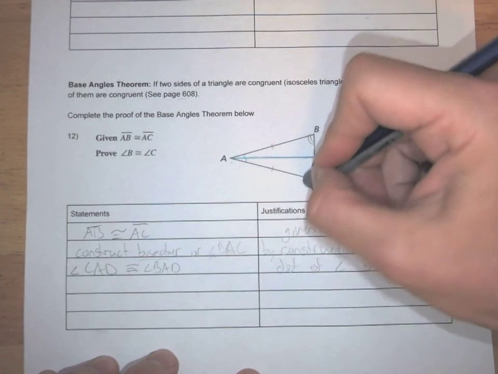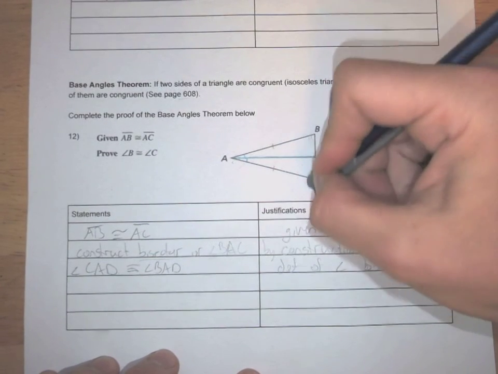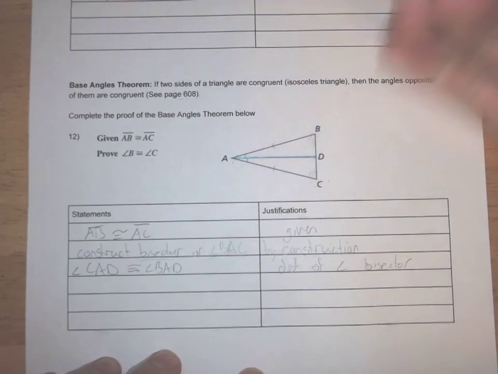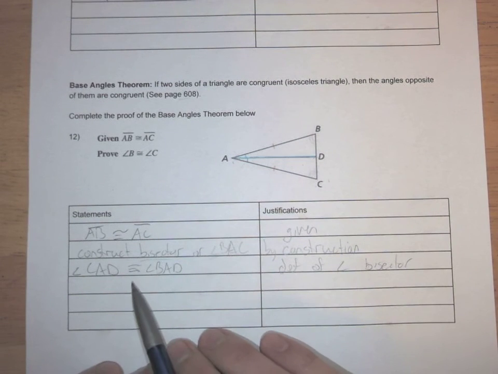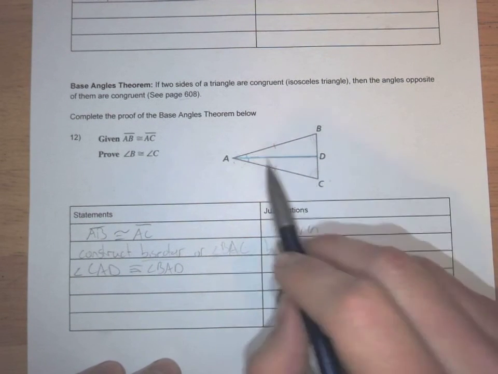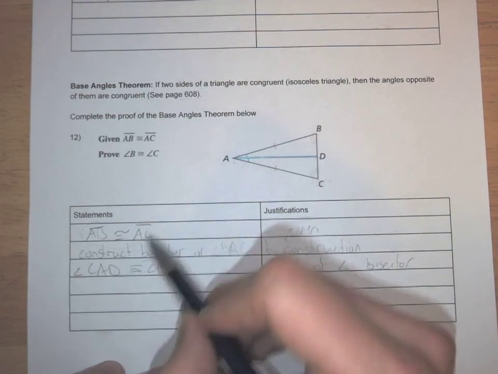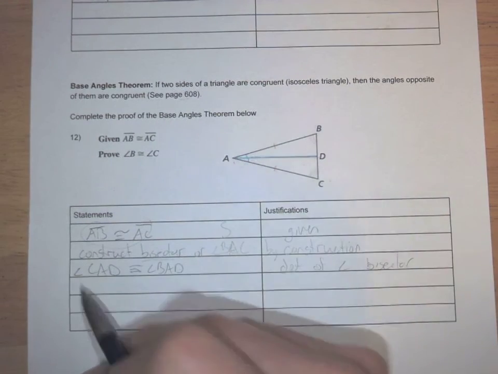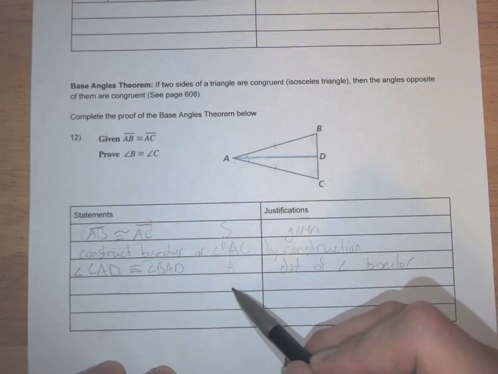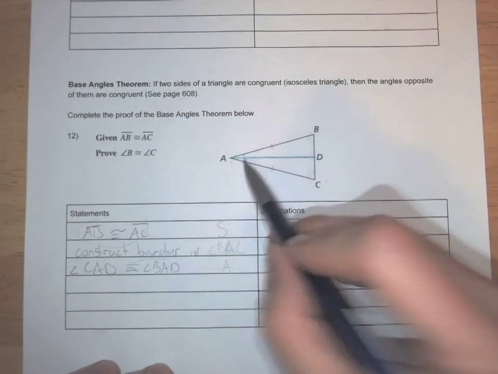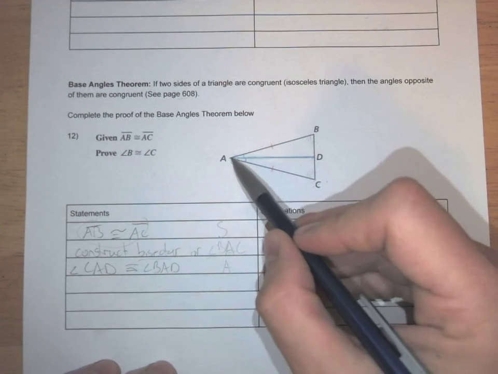Okay, cool. Let me erase this. We don't know angle C is congruent to angle B yet. That's what we're trying to prove. That's why I marked them there. But we can't use that in our proof because that's where we're trying to go. Okay, so the next step is, well, we got a side, right? Here's a side. Here's an angle. If we have another S, then we got side angle side, as long as it's the included angle. So we need this side.